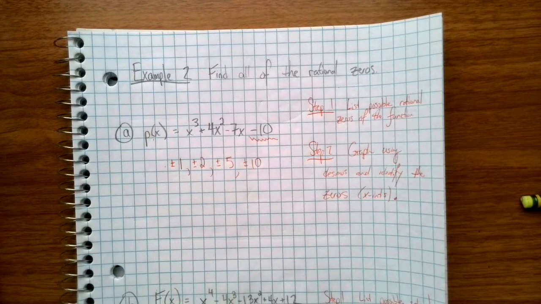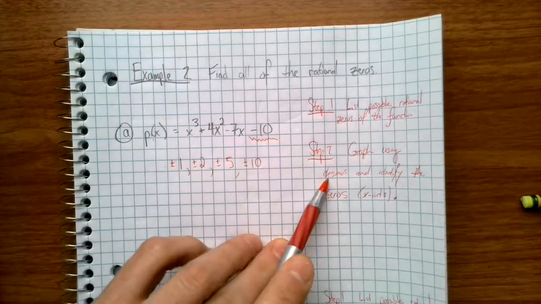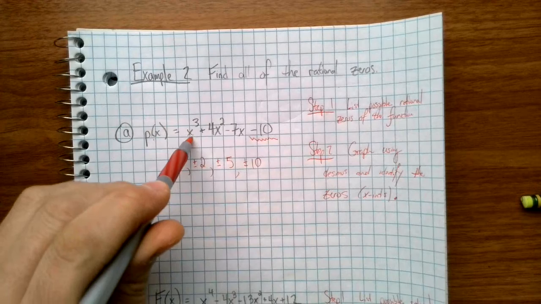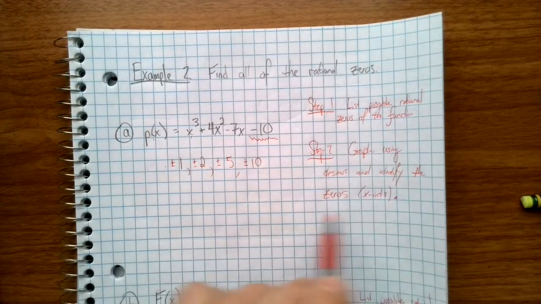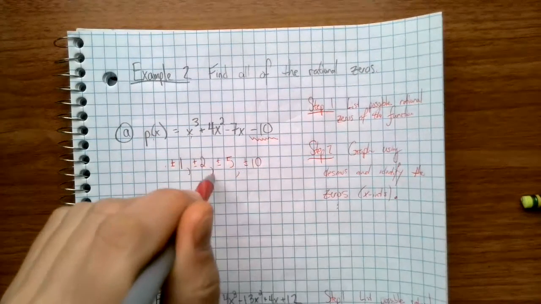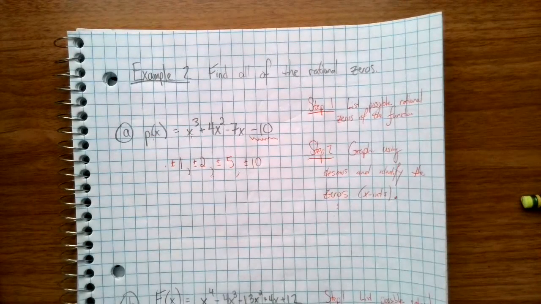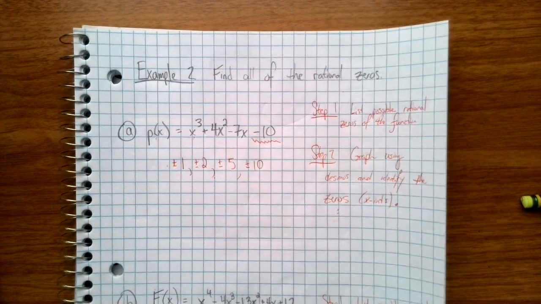Step 2, I want you to go to Desmos, input this function, and identify the zeros or x-intercepts of this function. So why don't you pause the video and graph that function and figure out where the function crosses the x-axis.